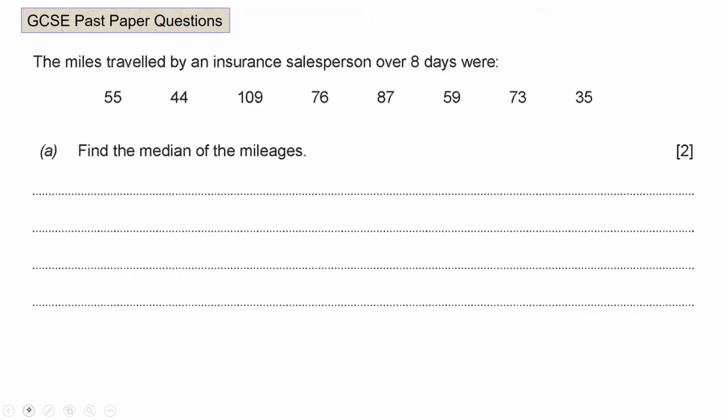Right, here we go then. Here's a GCSE question for us to answer. So the miles travelled by an insurance salesperson over 8 days were those there. Find the median of the mileages. Okay, so step 1, remember, write these numbers in order of size, starting with the smallest I tend to do. So 35 is my smallest number.